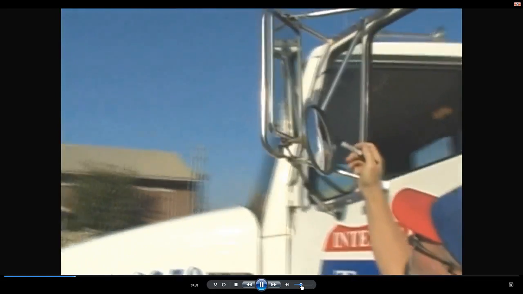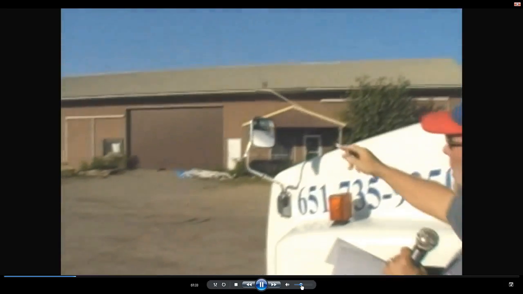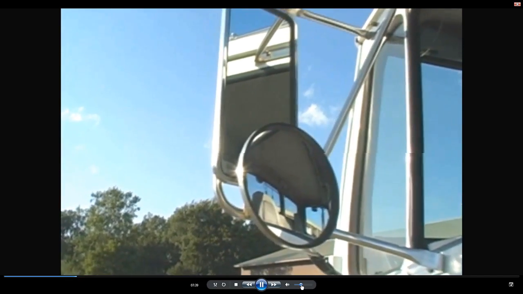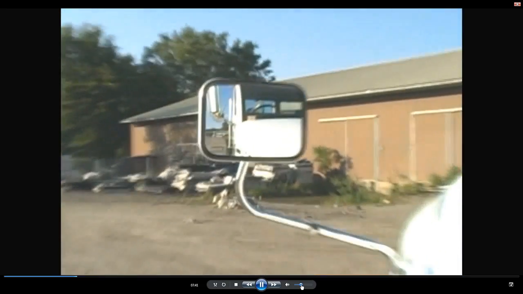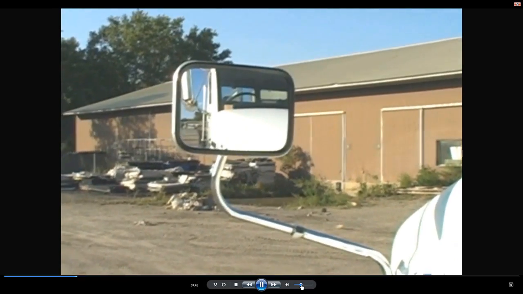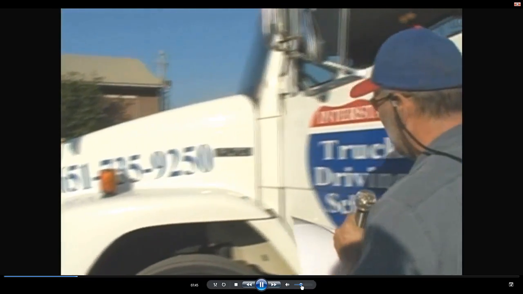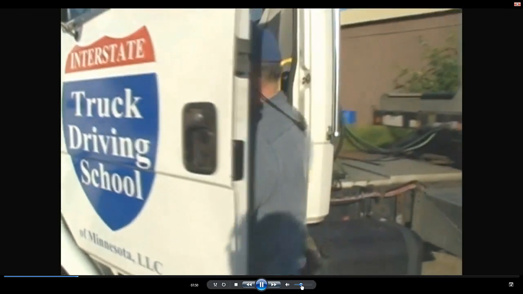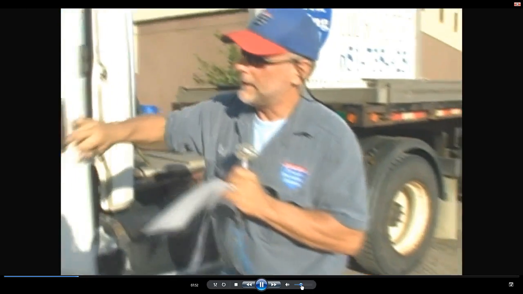Go over to the driver's side. Again, West Coast mirror, spot mirror, fender mirror. Now, the important thing here is that all of these mirrors have to be in good serviceable condition. No matter how many mirrors you have in the truck, no mirrors can be broken. So make sure that everything's secure and nothing's broken. All right, I'm going to turn off my four-way flashers here and headlights.